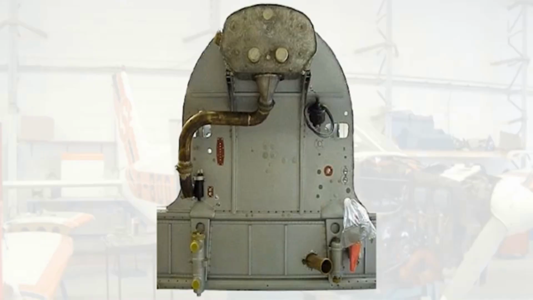Bulkheads are usually much more substantially built than the frames, because they are subject to greater loads. The bulkhead, which separates the engine from the passenger compartment, serves to prevent the passage of fire from the engine rearwards, and will do so for some time, although not indefinitely.